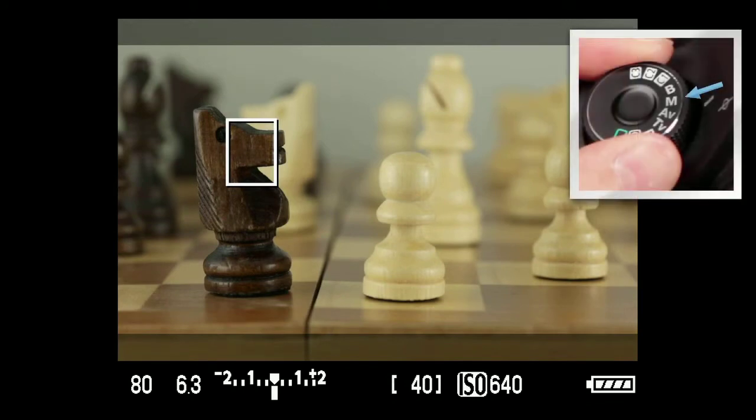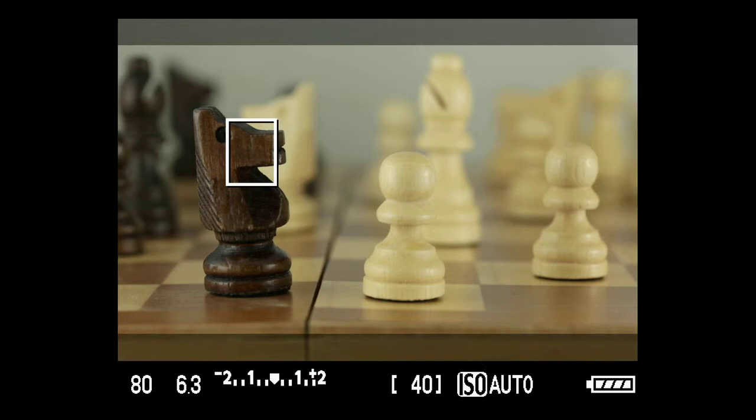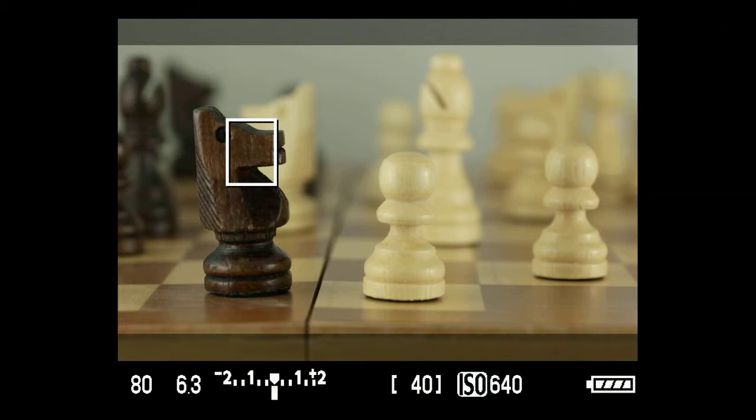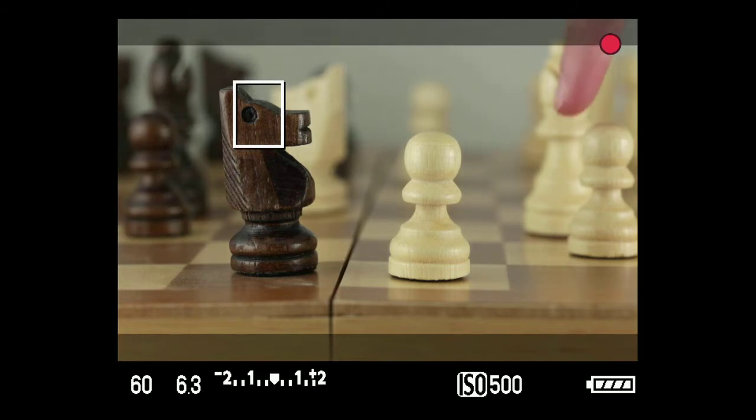In manual exposure mode, the shutter speed, aperture, exposure level, and ISO are all displayed at the bottom of the LCD monitor. You can use the camera's exposure meter to read the exposure level by pressing the shutter button halfway. The meter reading is extinguished once you start recording video.